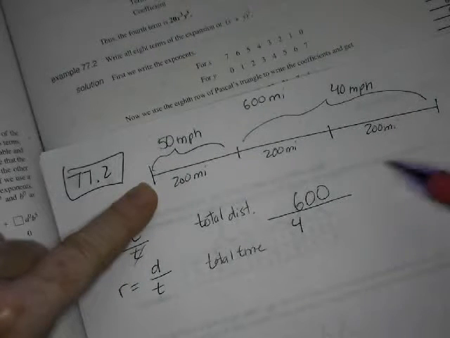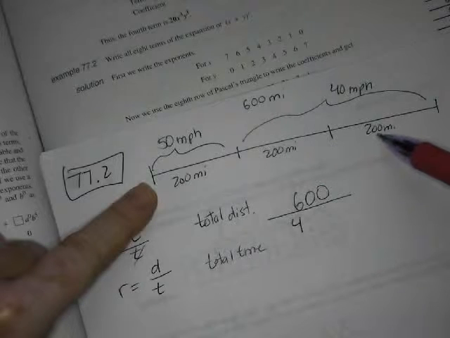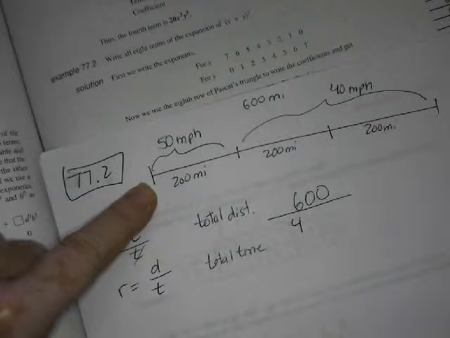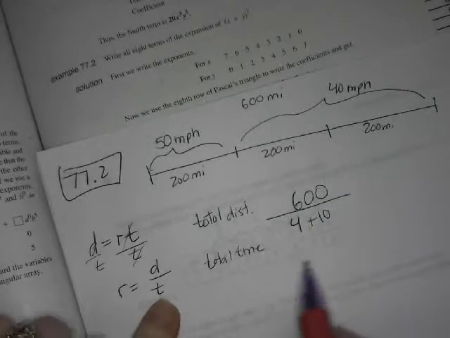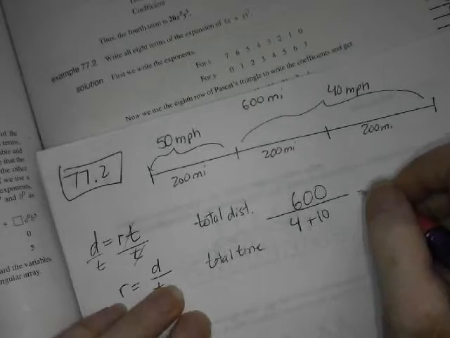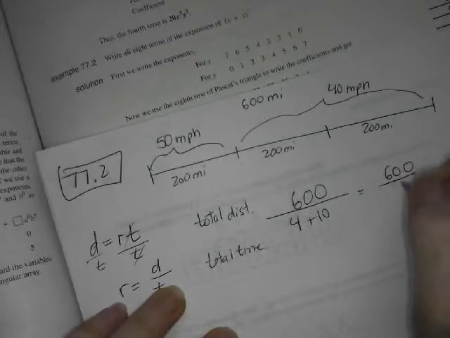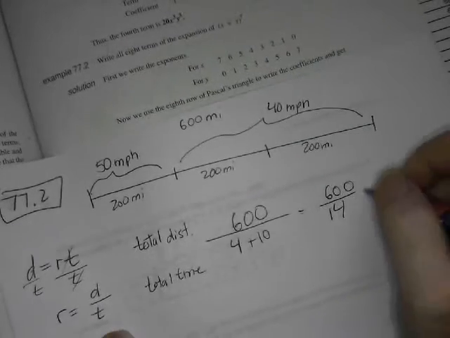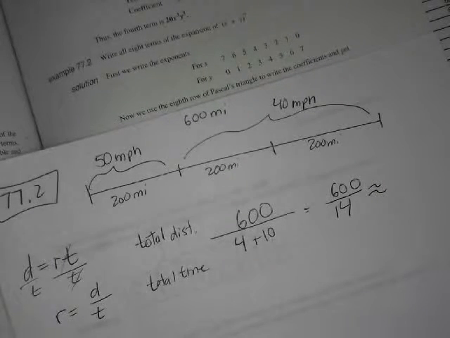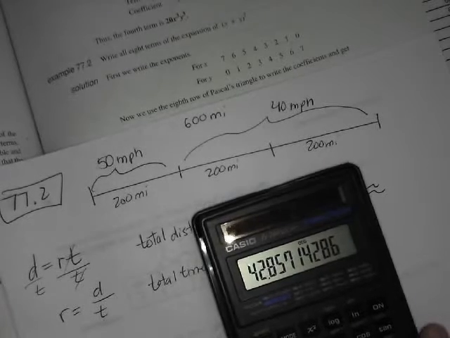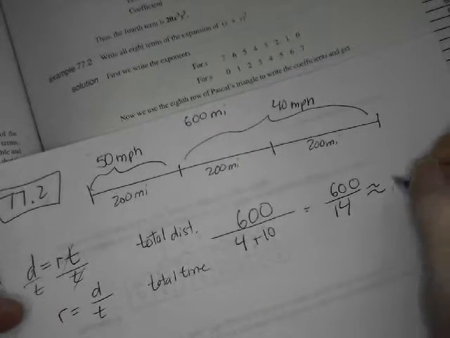And then over here, this is 400 miles at 40 miles per hour, so it's going to be 400 divided by 40. I think that's going to be 10 hours of driving right there. So I got 4 hours plus 10 hours. That's my total distance over total time. That's going to equal 600 over 14, and putting it in the calculator, that ends up being 42.86-ish.